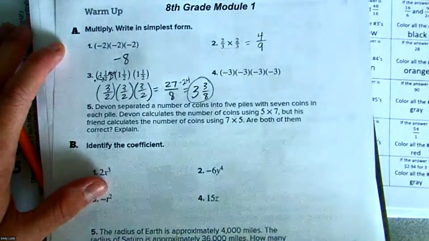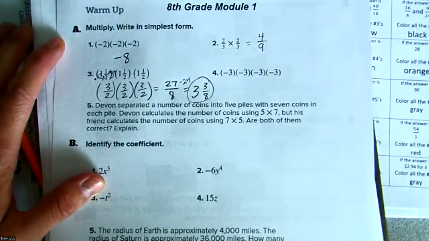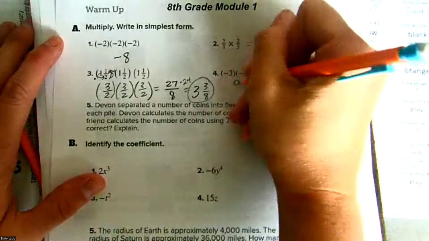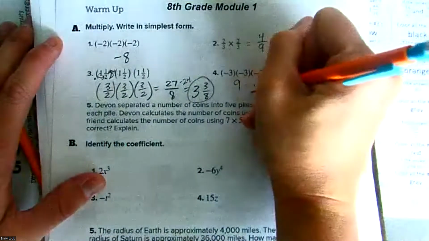Here, -3 times -3. Is this one going to be positive or negative? Positive, because we have an even number of negatives, right? So this is 9. This is 9. 9 times 9 is 81.